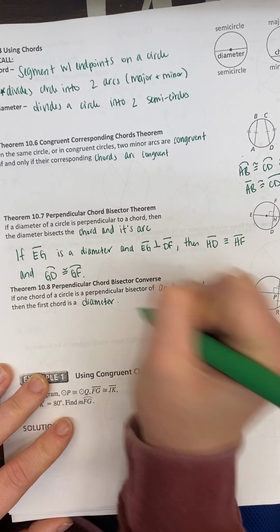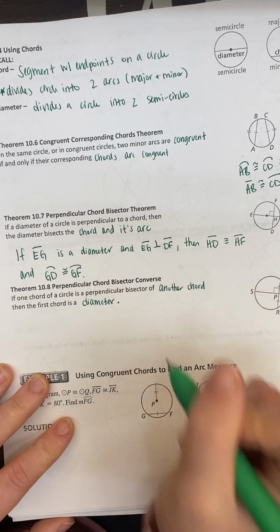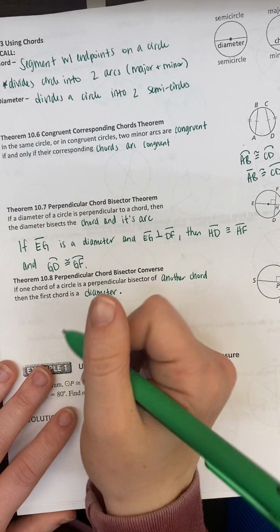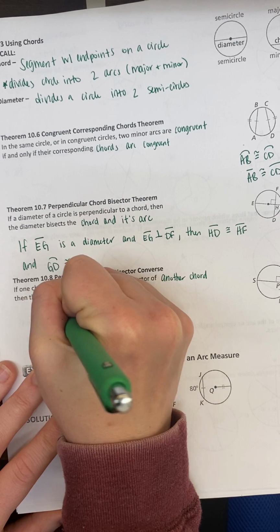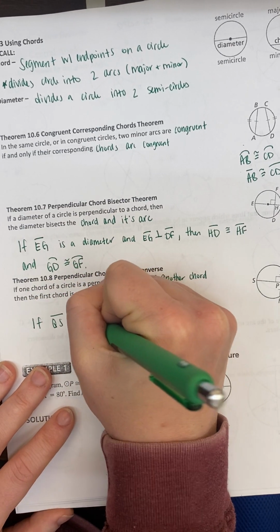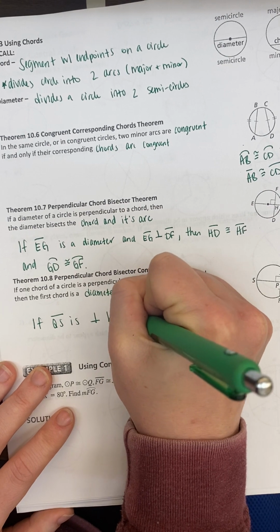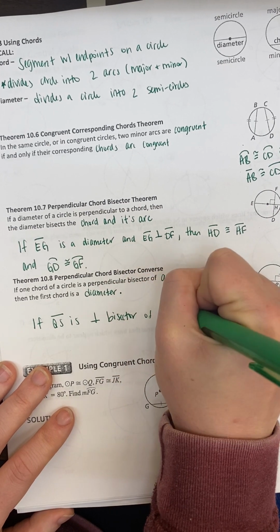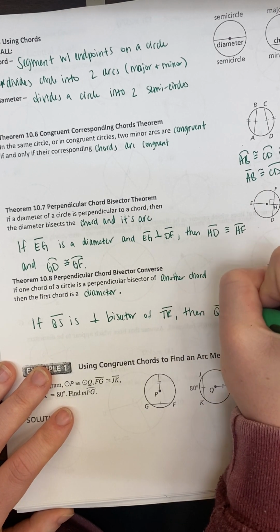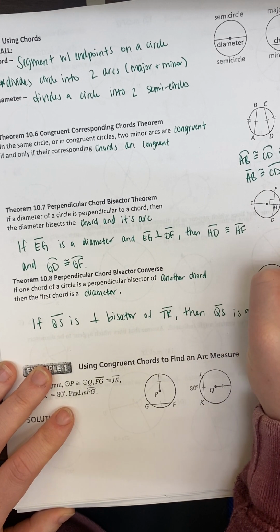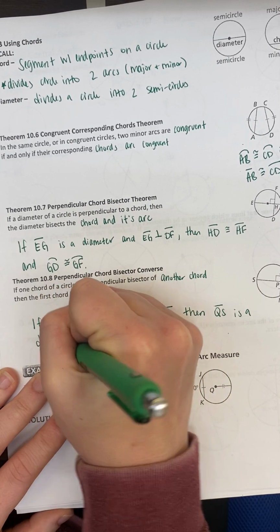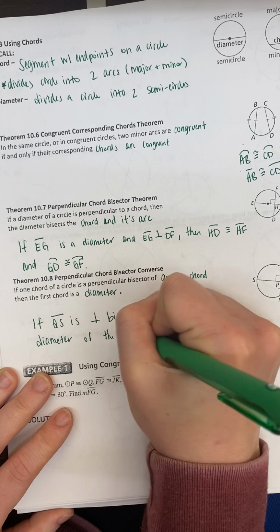So, converse off of 10.7, we're going to go in the opposite direction. So if segment QS is a perpendicular bisector of segment TR, then segment QS is a diameter of the circle.